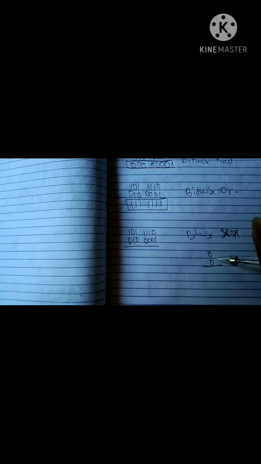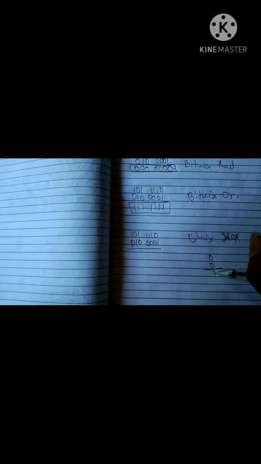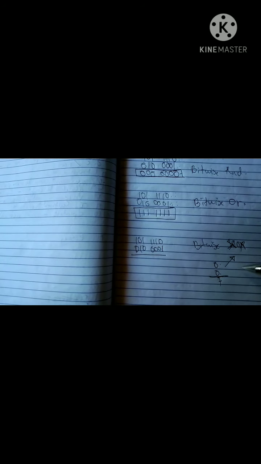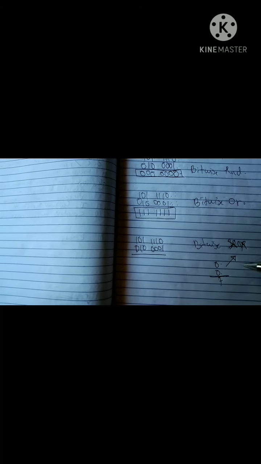So 0 and 0, the value for this one is false, because XOR says we can only put 1 if they are not the same value.